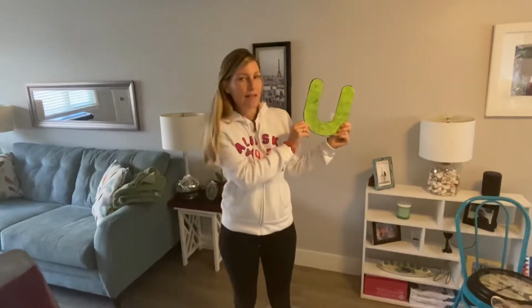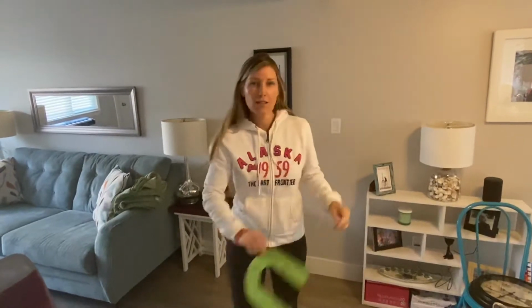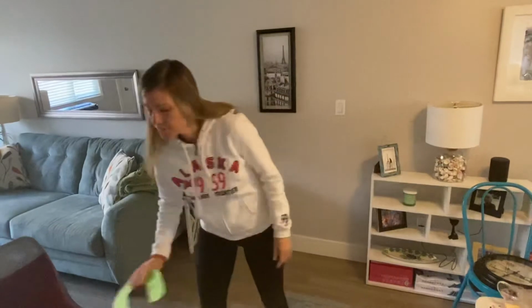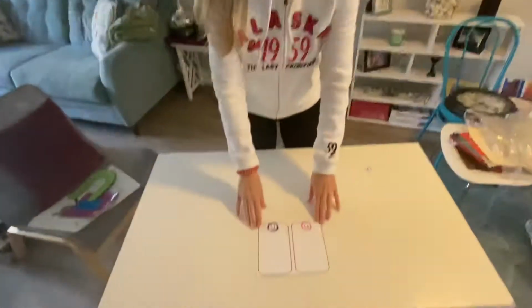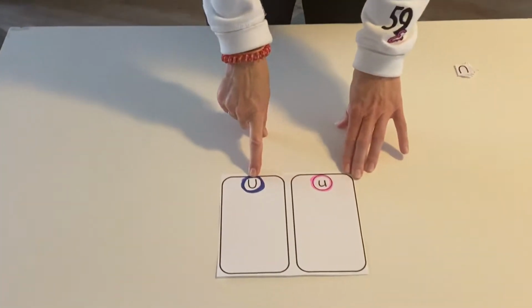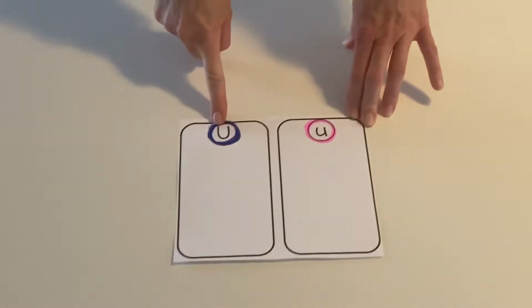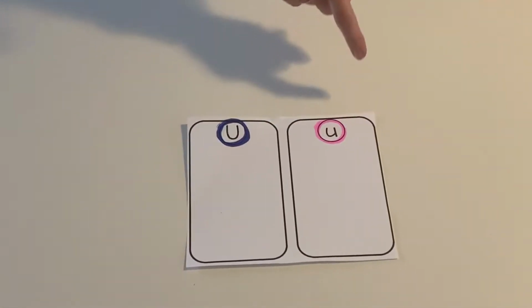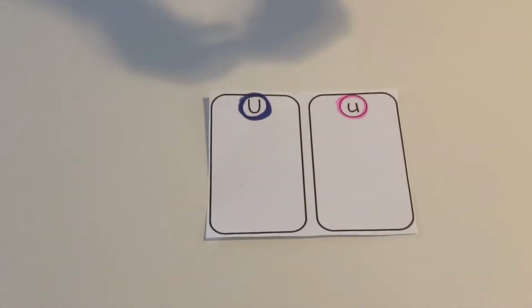Our focus letter today is U. Let's do it together. Stand up with me. Today we're going to play a game. I always talk about uppercase and lowercase, so we're going to figure out what is uppercase U and what's lowercase u. I have some examples here.